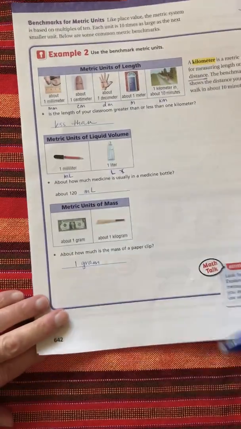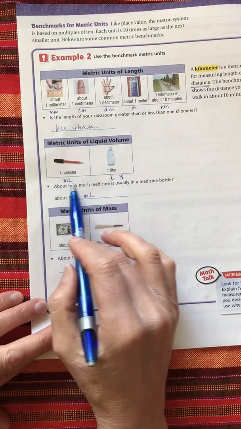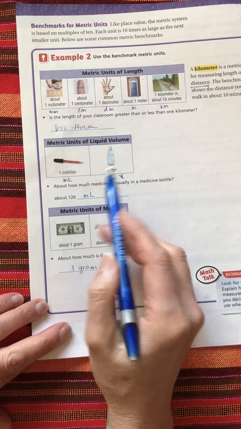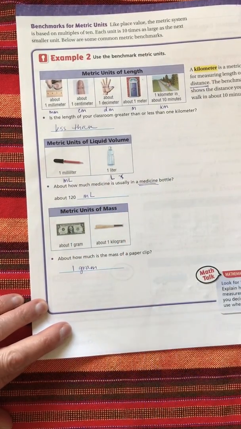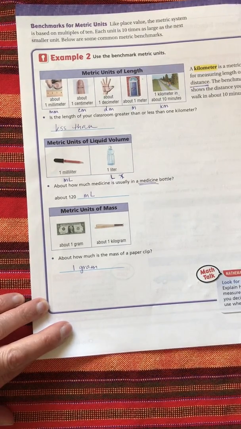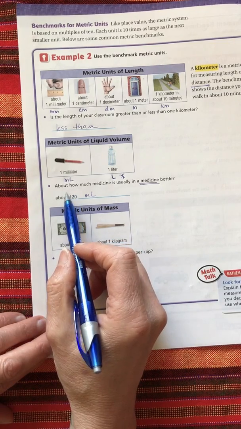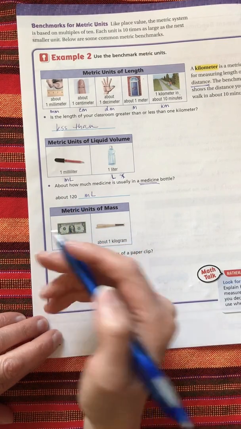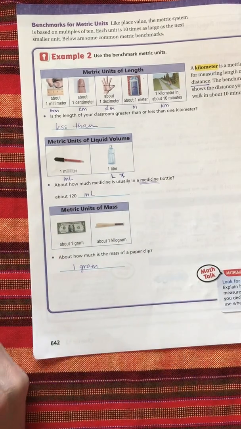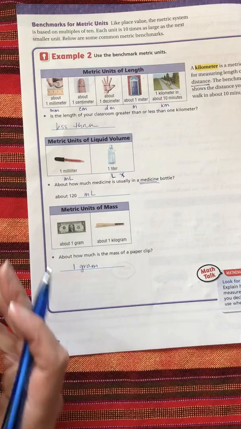Okay, and then how much medicine is usually in a medicine bottle? It's going to be in milliliters. You've probably seen, and again, notice we said medicine. Medicine uses milliliters, uses the metric system. So next time you get medicine, you'll see where they say you can maybe take 15 mil, and you'll hear them abbreviate it too and say mils, like 15 mils, which means milliliters.